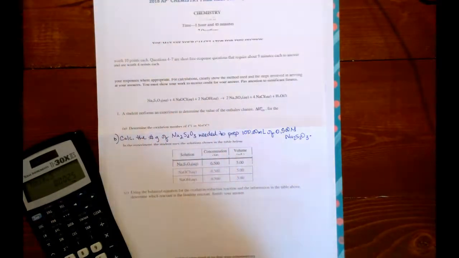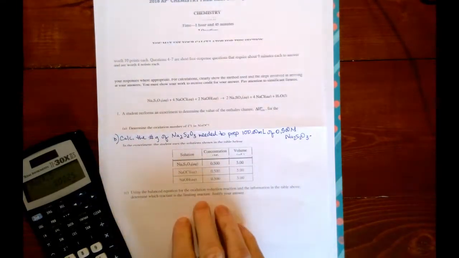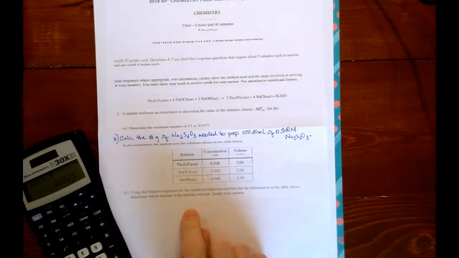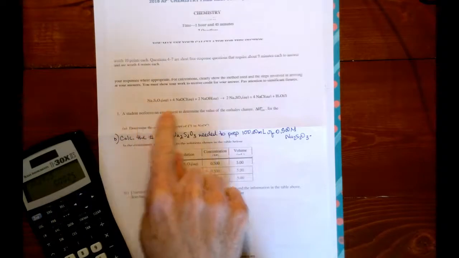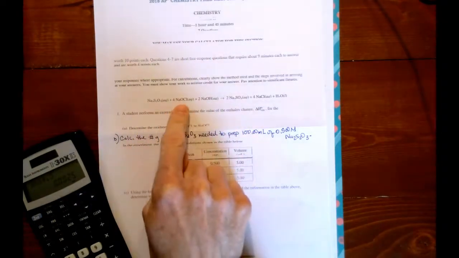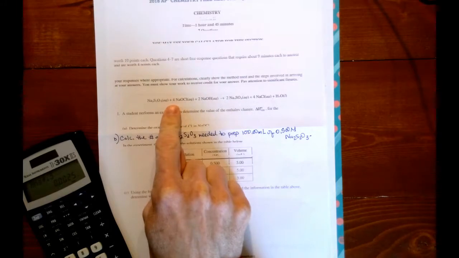We are supposed to justify our answer. It doesn't specifically say we have to do it with math. You could just write down NaOCl is the limiting reactant. We have equal numbers of moles for all reactants. Therefore, the reactant with the greatest coefficient will run out first, and it is the limiting reactant.